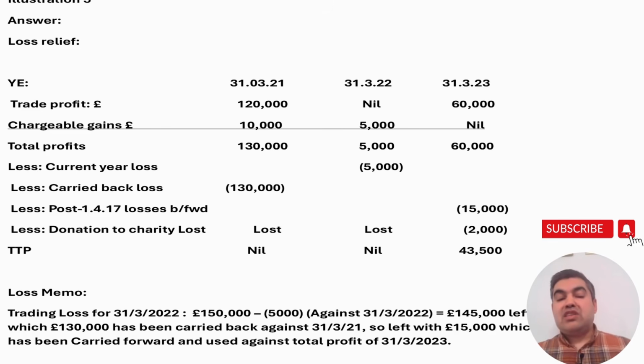So remember, that is the loss memo. Trading loss for 31st March 2022, 150,000. 5,000 we use against 31st March 2022. 145,000 left, of which 130,000 has been carried back against 31st March 2021. We are still left with 15,000, which has been carried forward and used against total profit of 31st March 2023. I hope you understand. With illustrations, you need to do plenty of practice to gain a strong knowledge of this topic.